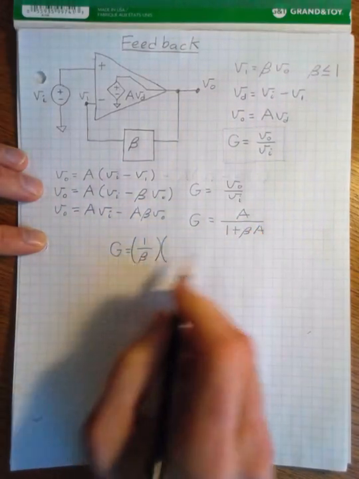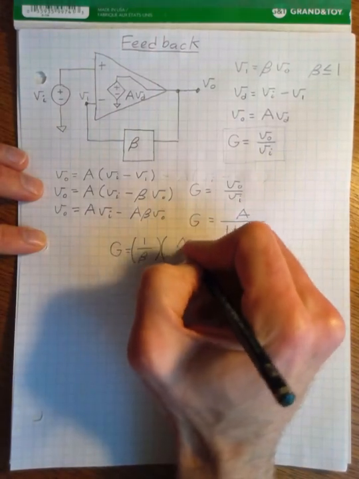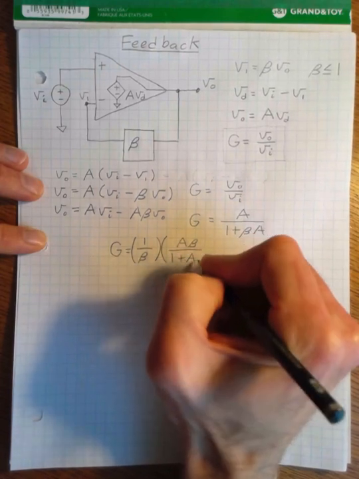And if I've got 1 over beta, then I have to add a beta up into that numerator. So I have A times beta over 1 plus A times beta.